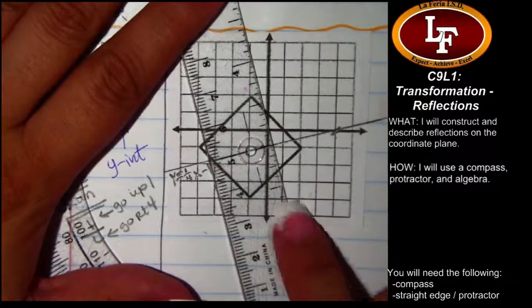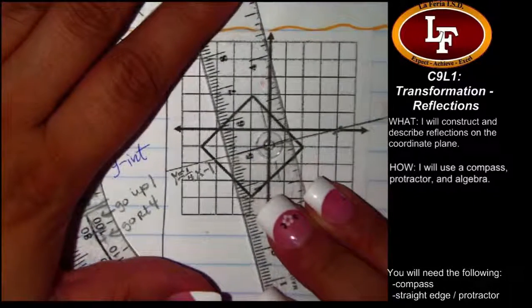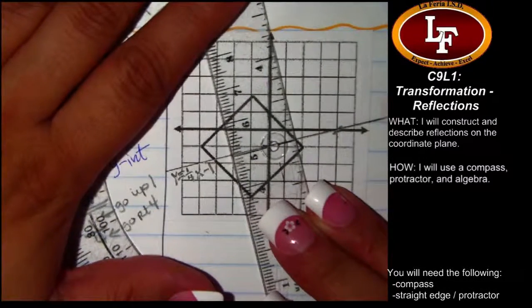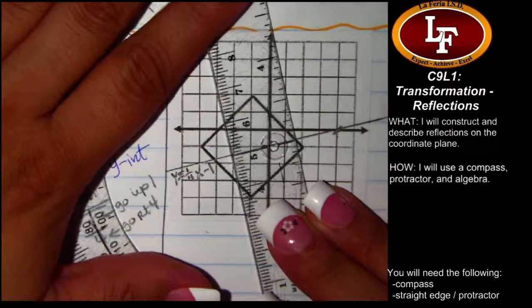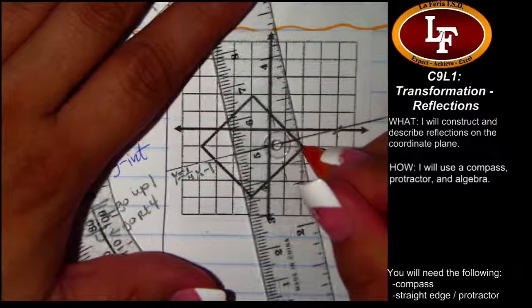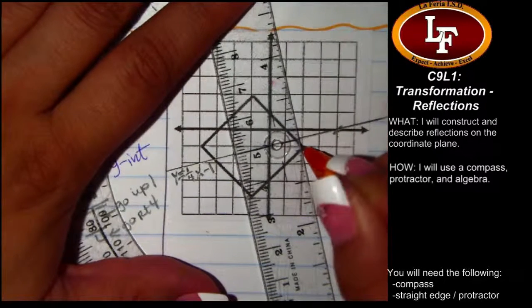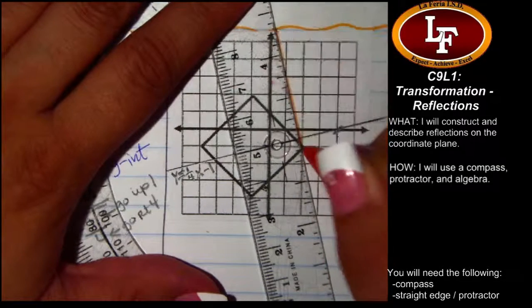Now sliding your protractor along the line of reflection, you're going to line up each vertex with the edge of your protractor, and we're going to draw lines that cross the line of reflection. I'm below it, so I need to draw my guideline above it.